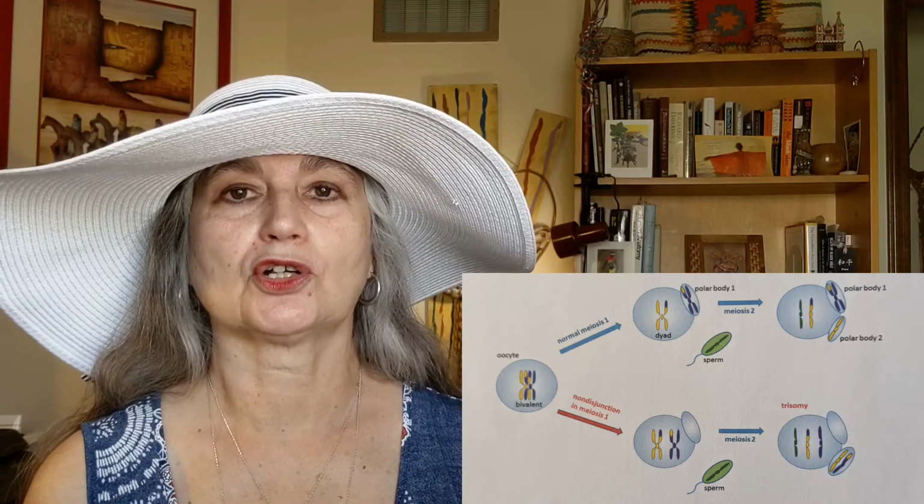In this image, the problem occurs in the creation of eggs. In the first cell, the two X chromosomes double. Following the upper blue line, we see what should happen in the first step. The lower red line shows what happens when the X chromosomes do not divide as they should. The end result is an egg that has two X chromosomes rather than one.